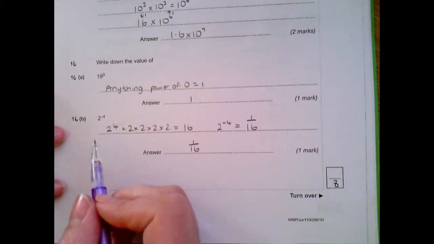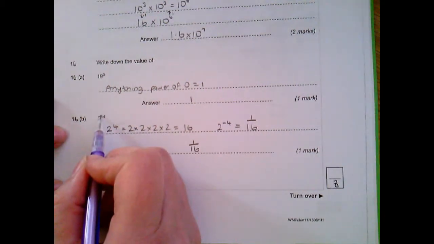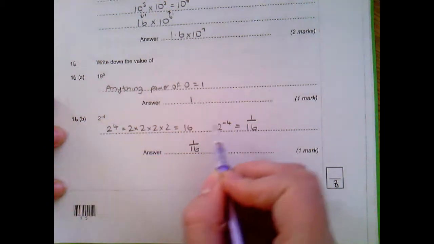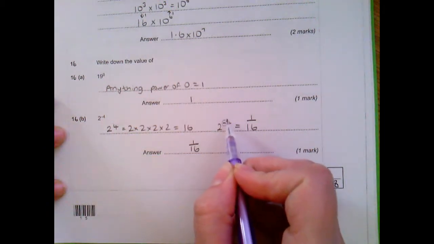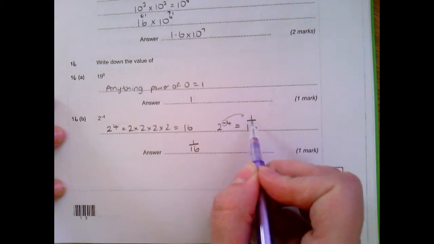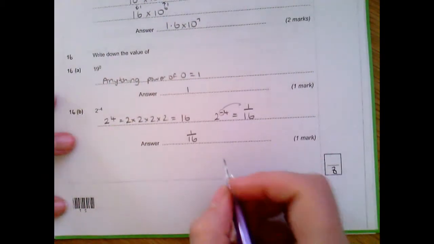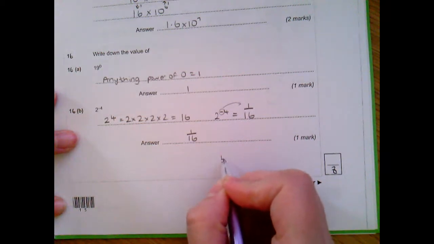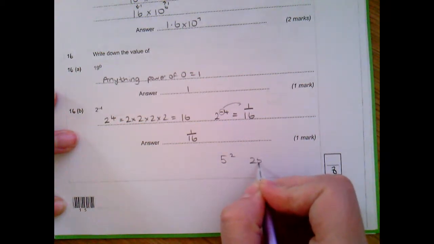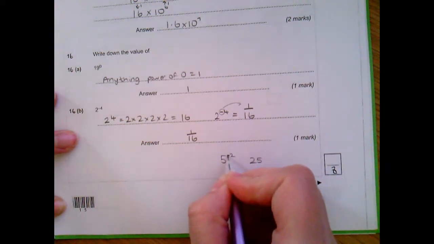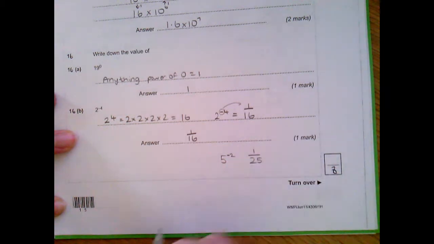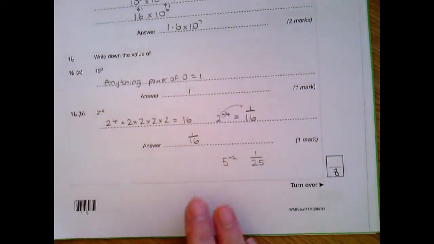And then one of your rules of powers is that negative power. So the negative power here means that your answer becomes 1 over the 16. So 1 over 16. The same as something like 5 squared gets you 25, but 5 to the power of minus 2 gets you 1 over 25. That's just one of your rules of indices.